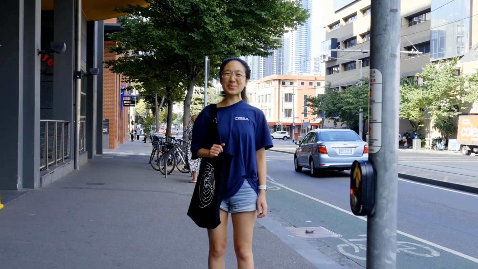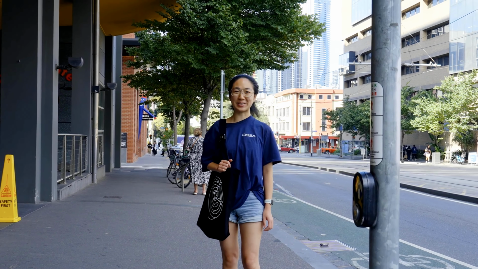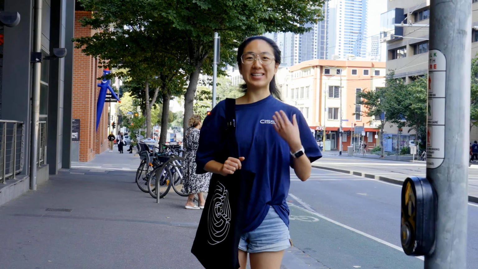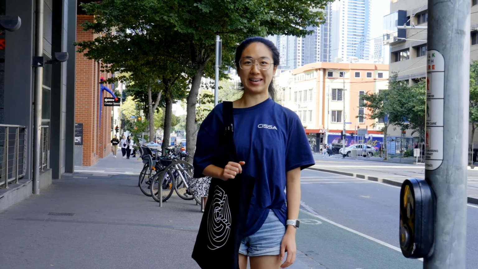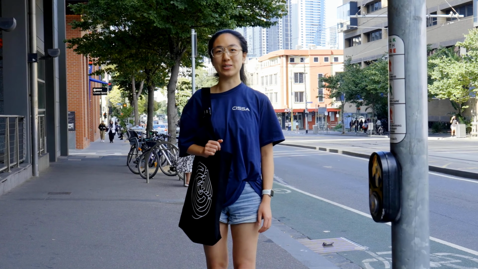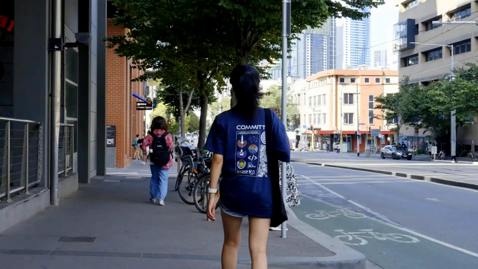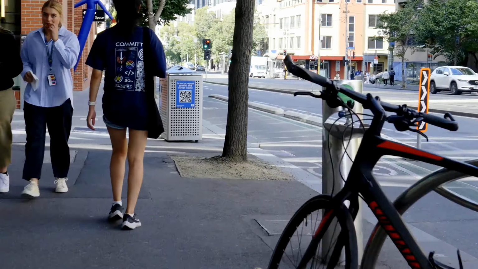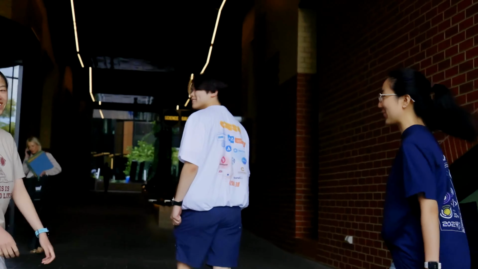Hi everyone, welcome to the University of Melbourne and welcome to the School of Computing and Information Systems. I'm Jed from CISA, and today I'll be taking you on a tour to the First Year Learning Centre located in Melbourne Connect. Every day there'll be tutoring for foundations of computing and foundations of algorithms, and snacks will be provided. Come along. So this is Melbourne Connect, where the First Year Learning Centre is located.